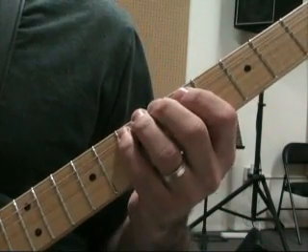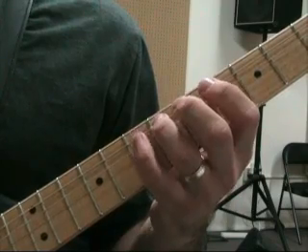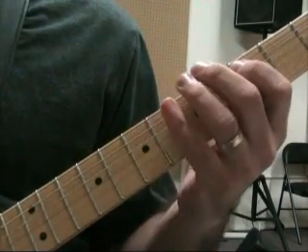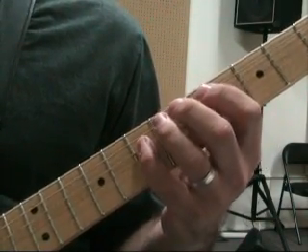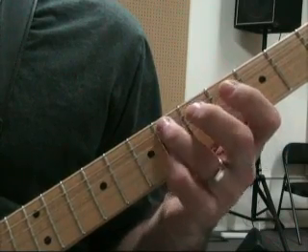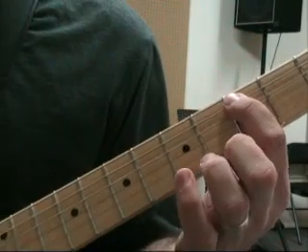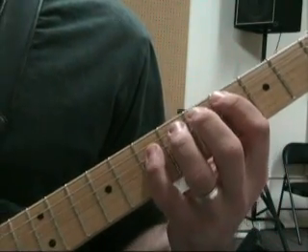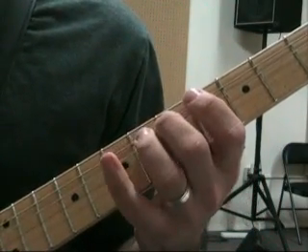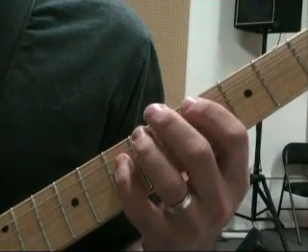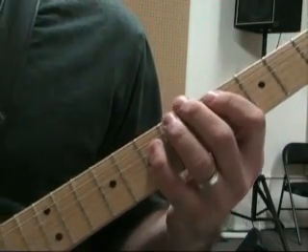We're starting on the 5th. What we're doing is from the 5th, going down chromatically to the 4th, and then back to the 5th, a half step below the 3rd and up, and then ending on the root. It could sound like that if you want to.